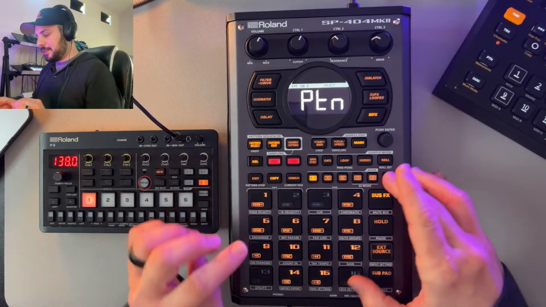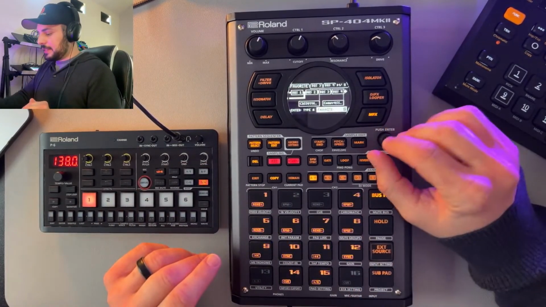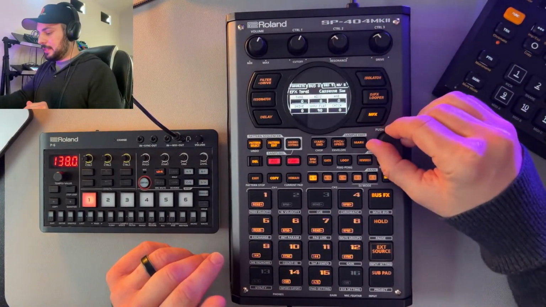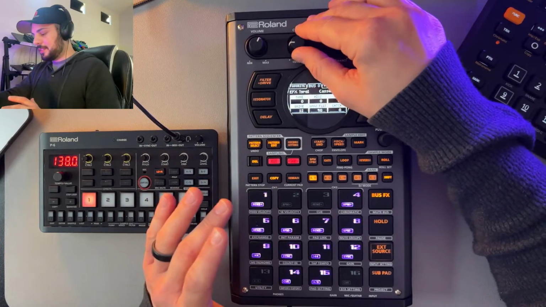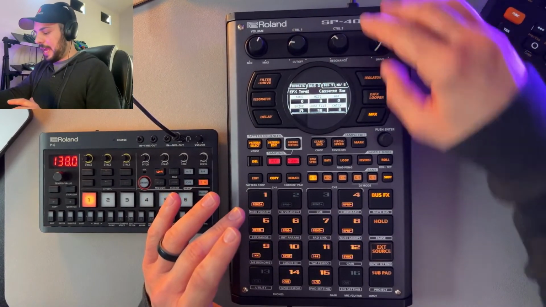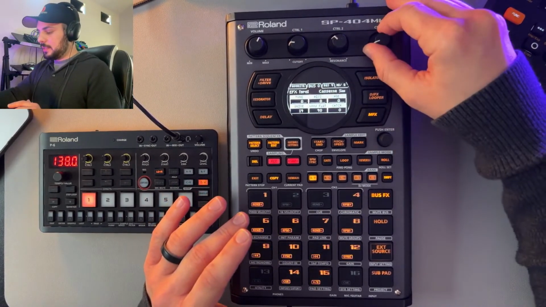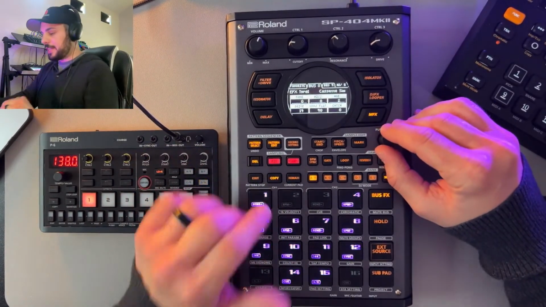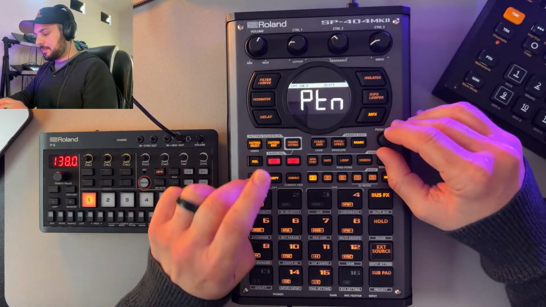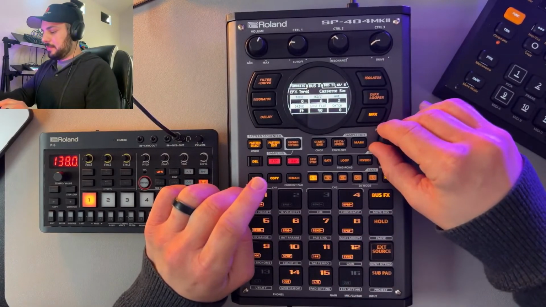Oh, I know what we need to do though. Bus 3 and 4. Let's get some cassette sim to do our little special sauce for this. I'm gonna actually add a little age as well. And I'll show you an A-B comparison. I love using bus 3 and 4 as a sort of mastering effect. It just adds a nice bit.